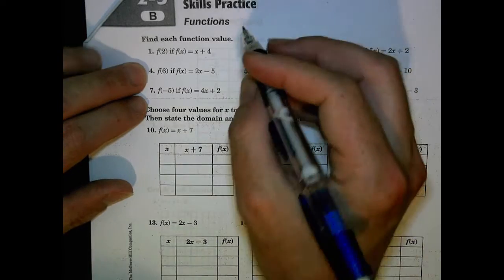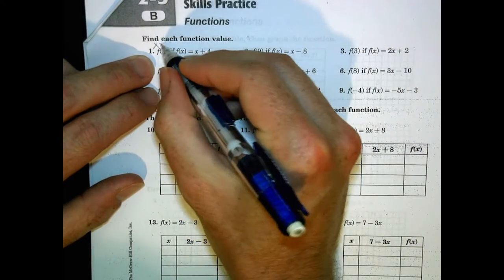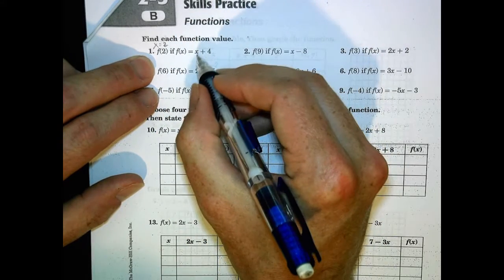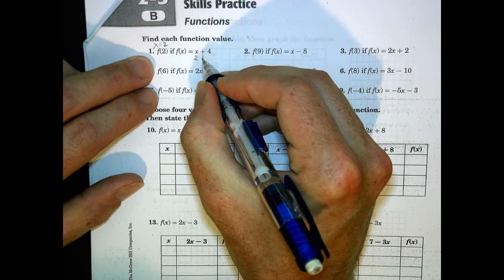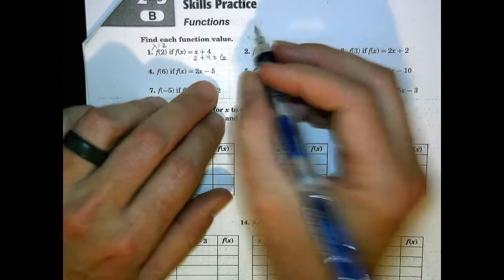All right, here we go, looking at the odds for functions. So we're going to take, first of all, the 2. So when x equals 2, what does the function come out to be, or the y value? So we plug a 2 into there. We have 2 plus 4, and that's going to equal 6 for the first one.